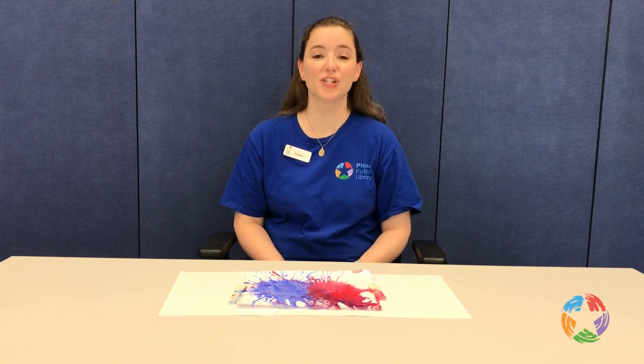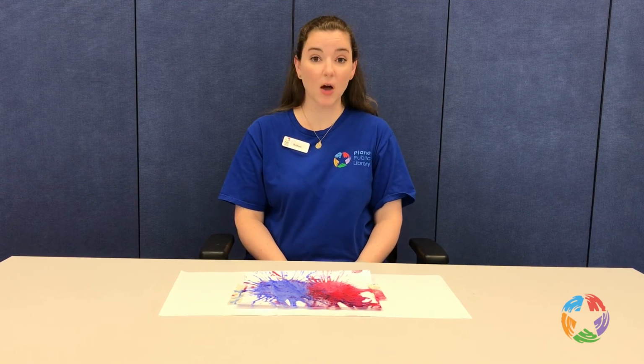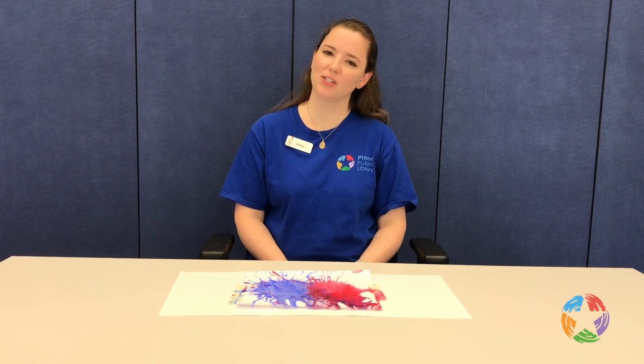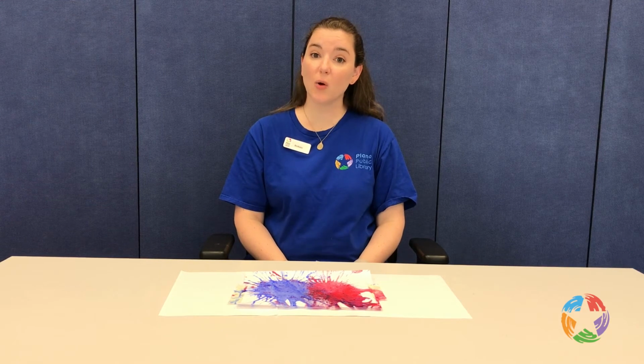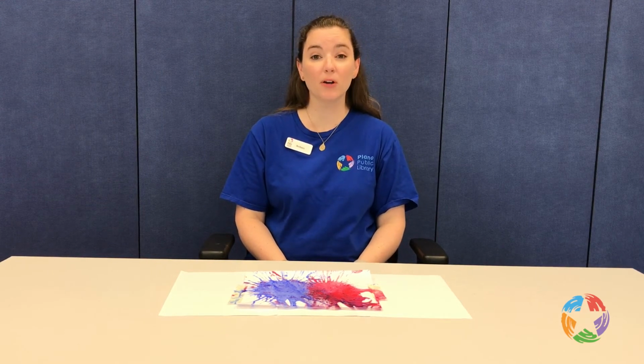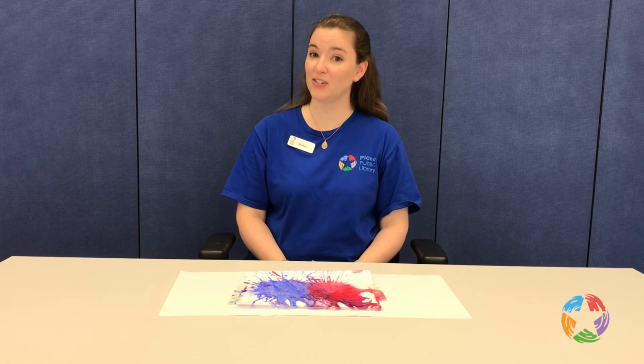How fast did your canister explode? Was it fast? Was it slow? What could you do to speed up the chemical reaction? What could you do to slow it down? How much water did you need for the perfect explosion? How does that compare to how much paint you added?